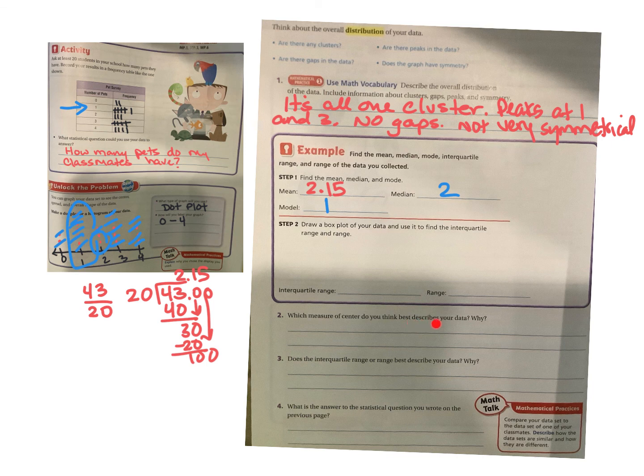Which measure of center do you think best describes your data? Either mean or median. They came out basically the same. They want me to draw a box plot of my data and use it to find the interquartile range and the range to find my spread. So this helped me identify the center of my data, and now we're going to look a little closely at the spread of the data.